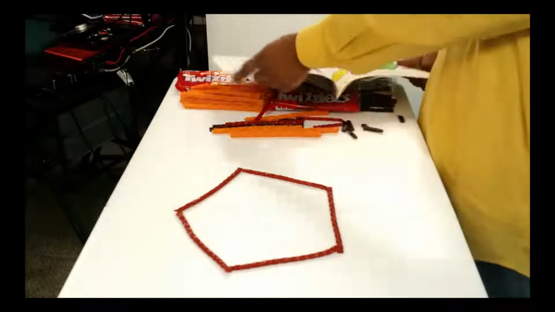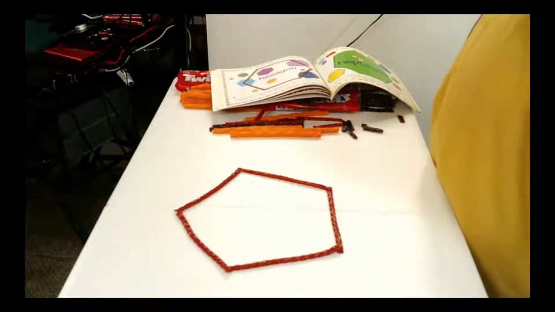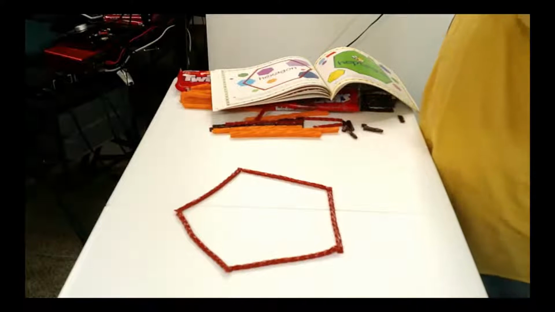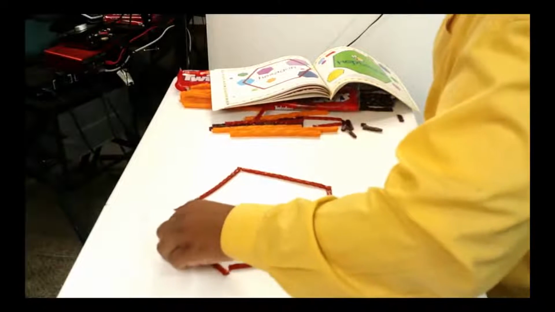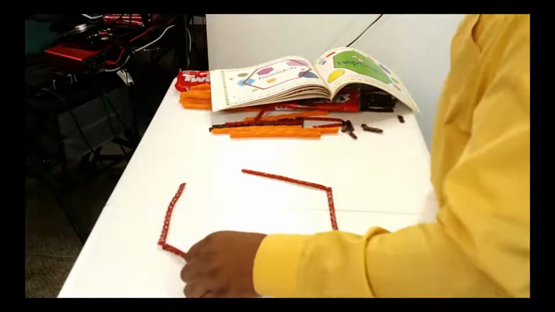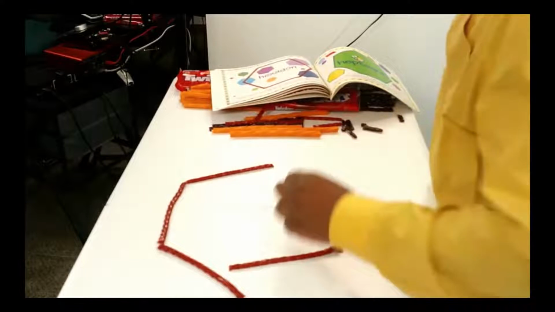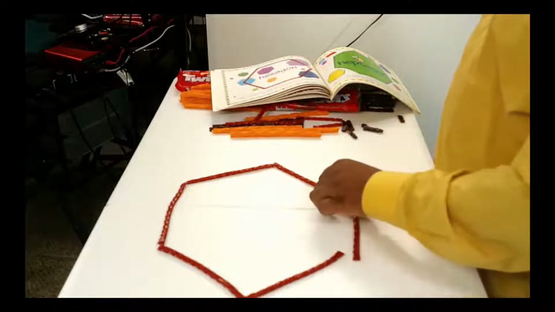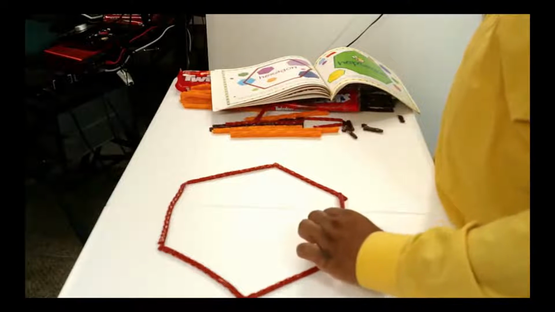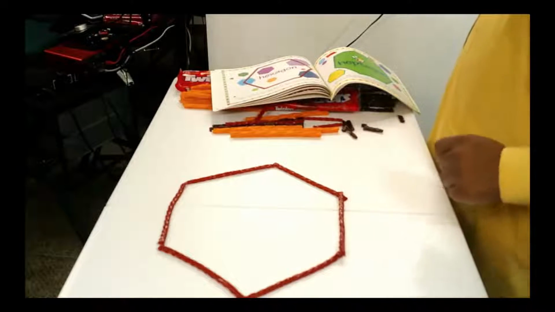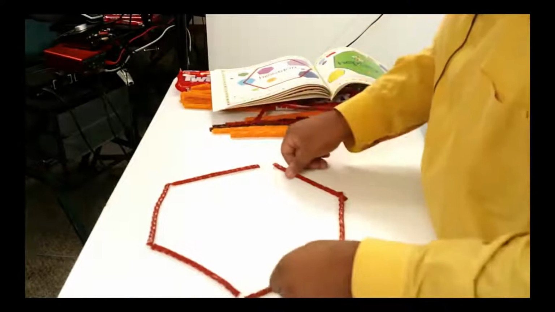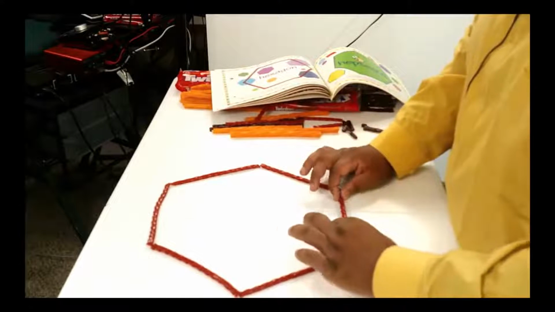All right, I'm going to try this one right here. We've talked about a 3-sided triangle, 4-sided quadrilateral, 5-sided pentagon. Now I'm going to try to make a 6-sided figure. Do you know what a 6-sided figure is? What is the fancy name for a 6-sided figure?